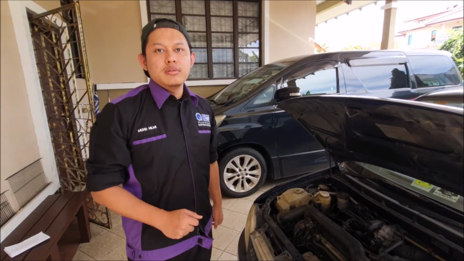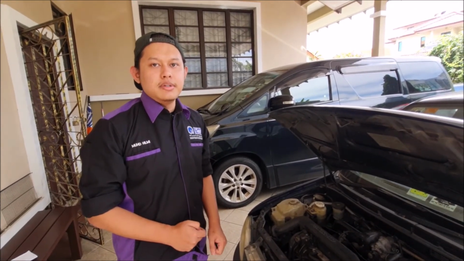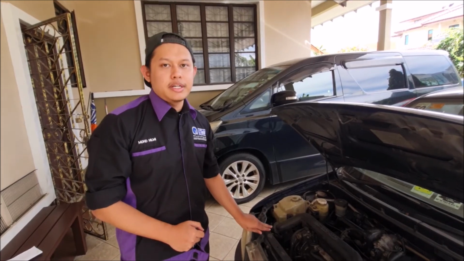And that is how to perform the AC system leakage checking for this Proton Kelisa.